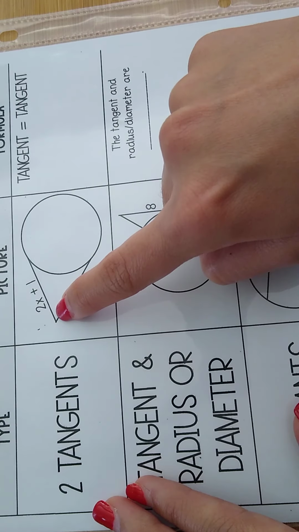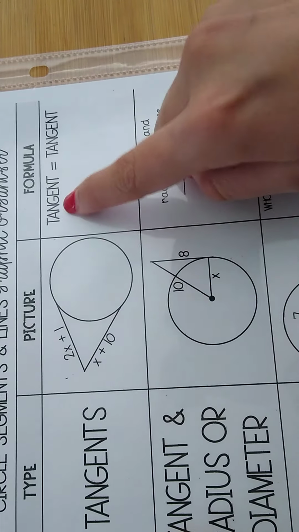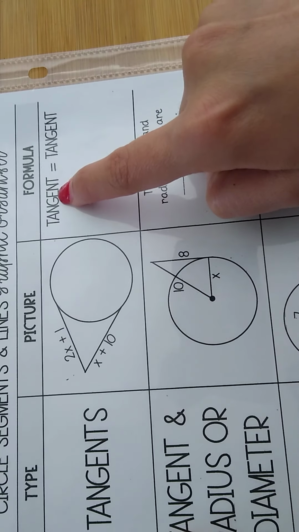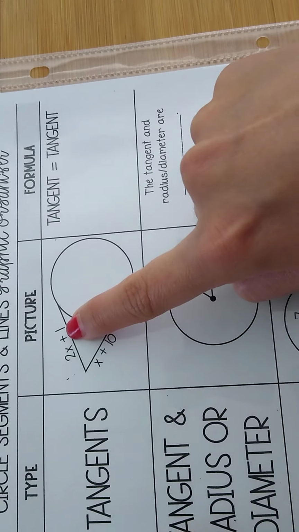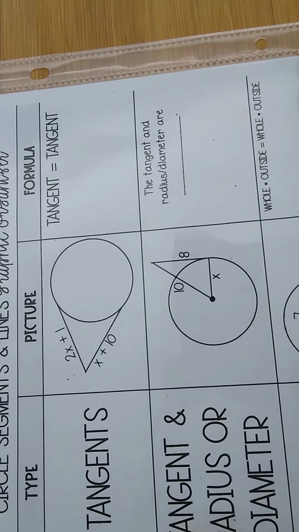So for this one, we have two tangents, we have a picture, and the formula or the relationship given is that these two tangents are equal to each other. So in this case, tangent equals tangent. 2x plus 1 equals x plus 10. And then that's how you would solve for x.